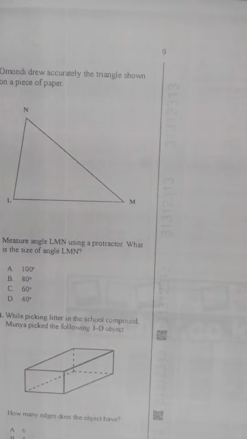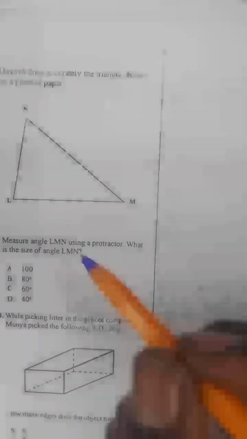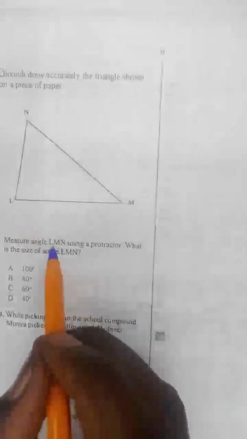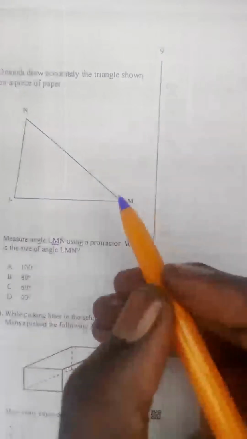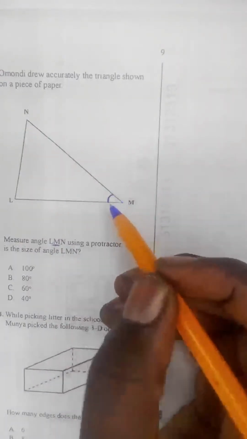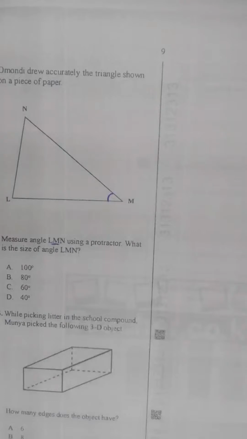We have a figure there, and this figure they are talking about Omondi. So Omondi drew accurately the triangle shown on a piece of paper. Measure the angle. If you want to know what they talk about, look at the angle in the middle. So the angle M is what they're asking us, using a protractor.